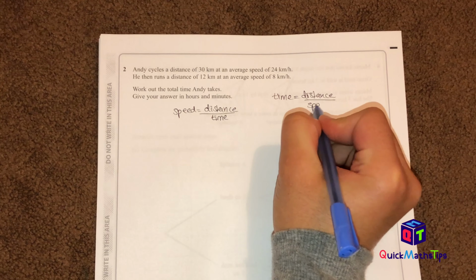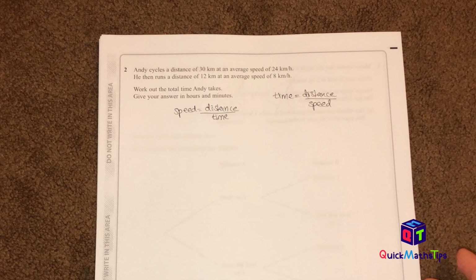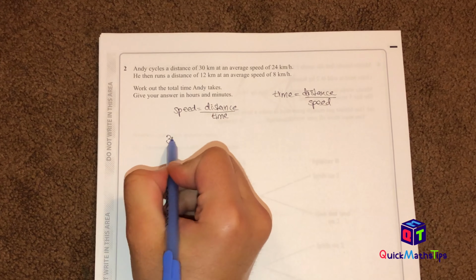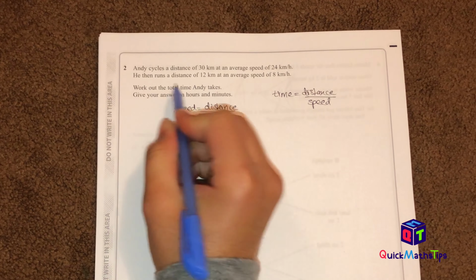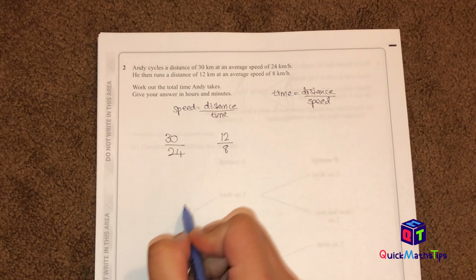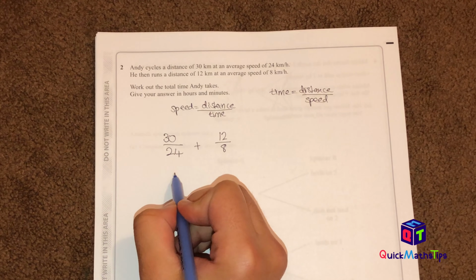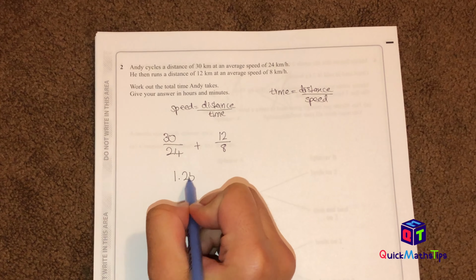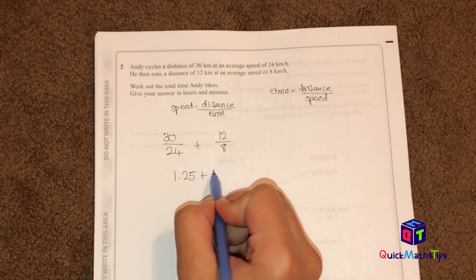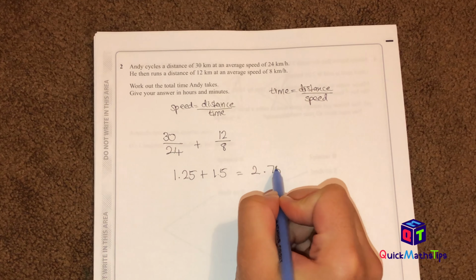Okay? Now, he cycles a distance of 30 kilometers at an average speed of 24, so I'm going to do 30 divided by 24. And he runs a distance of 12 kilometers at an average speed of 8, so I'm going to divide them and I'm going to add these two together. 30 divided by 24 is going to give me 1.25 and 12 divided by 8 is going to give me 1.5. I will add these two together. It will give me 2.75.